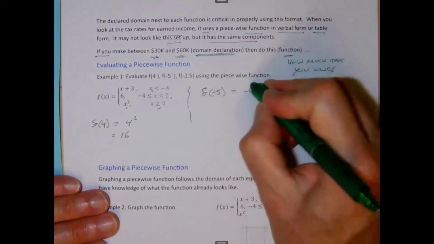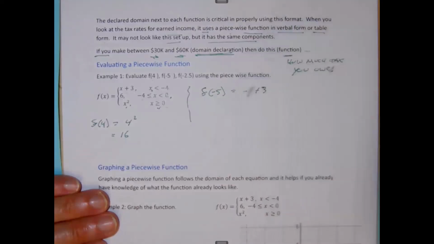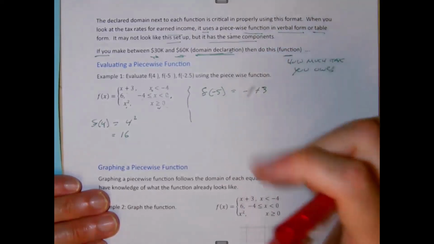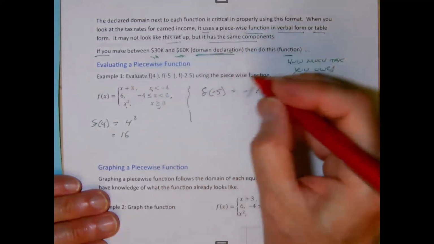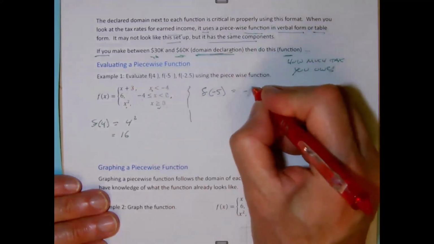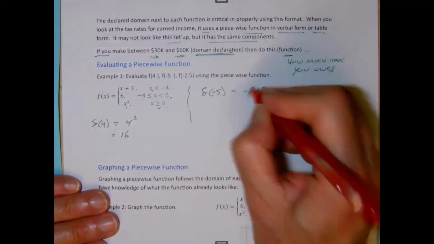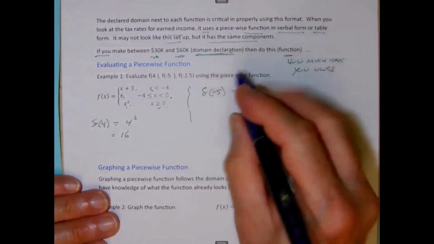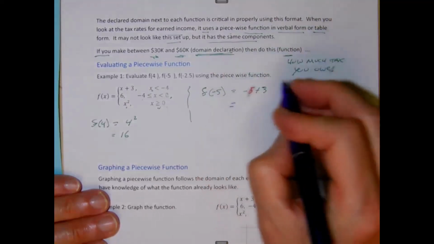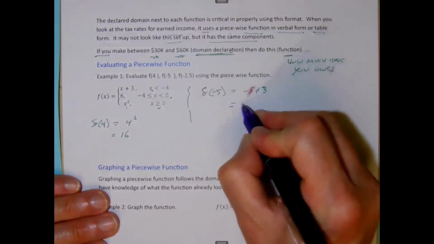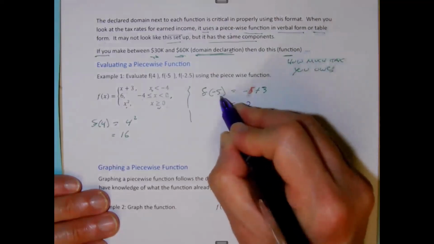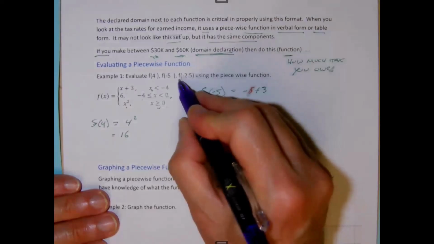I enter -5 here. And what does that produce? Well, -5 plus 3 is -2. So f of -5 is -2.